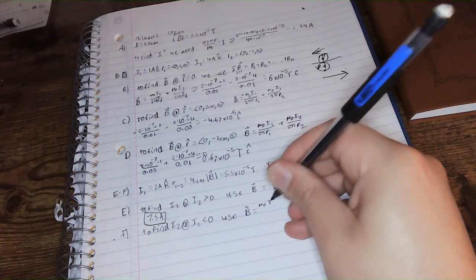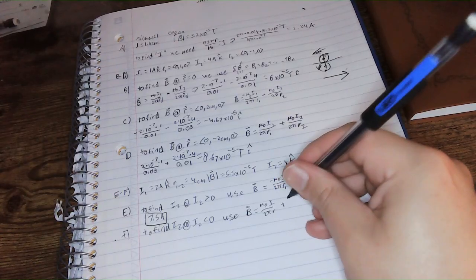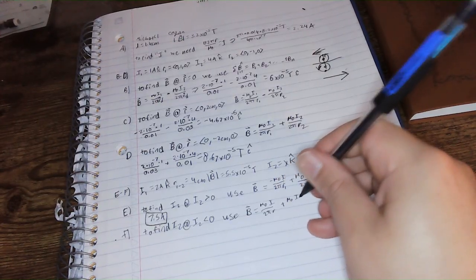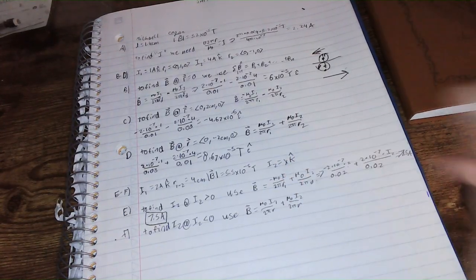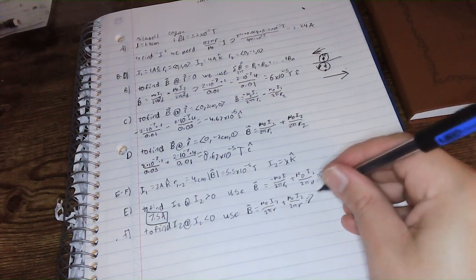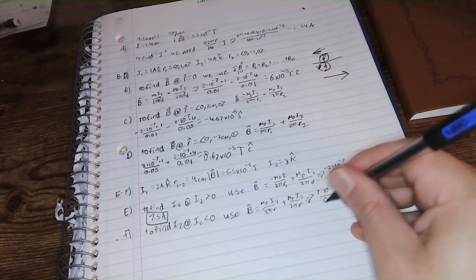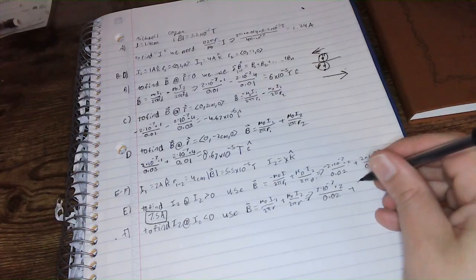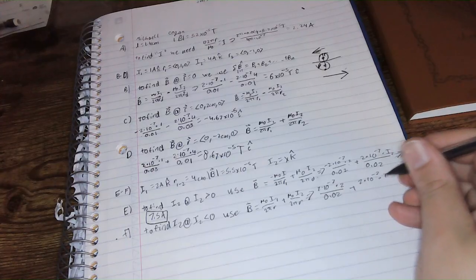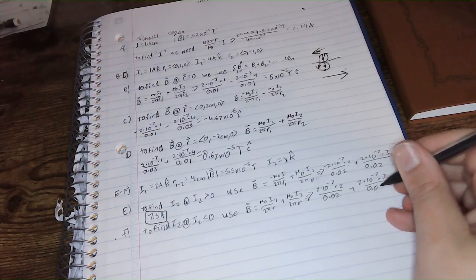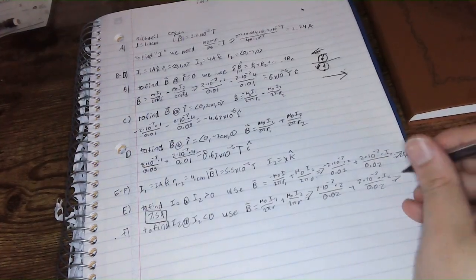So mu I over 2 pi r plus mu I over 2 pi r, and that goes to 2 times 10 to the negative 7 times 2 divided by 0.02 plus 2 times 10 to the negative 7 times I2 over 0.02, and that will go to 3.5 amps.